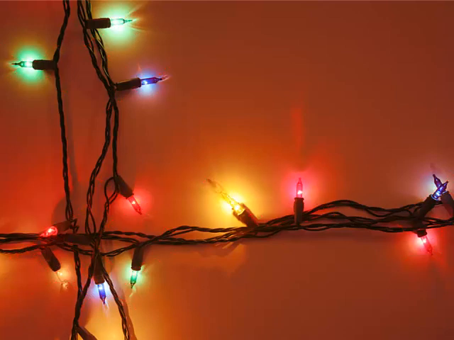Some cheap light strings are connected in series. When one bulb burns out, you have to replace it or no lights work.